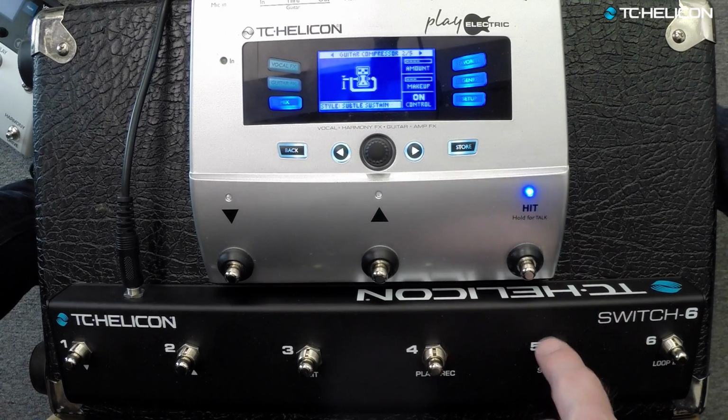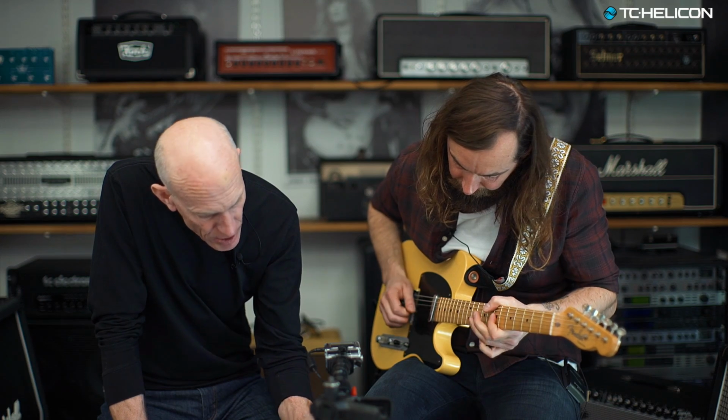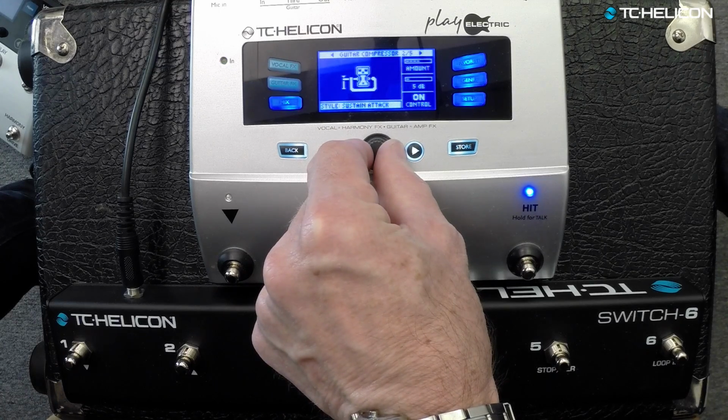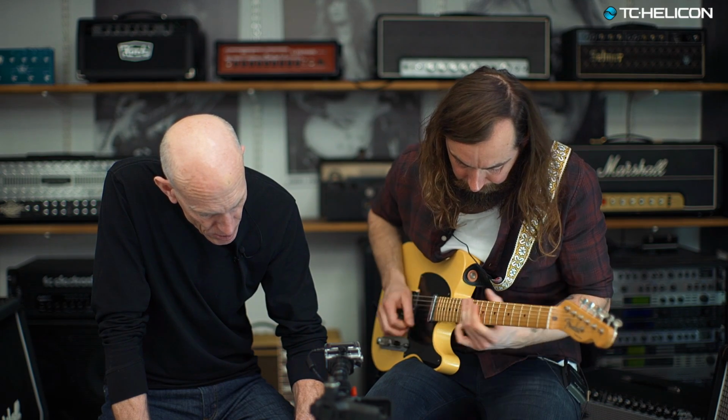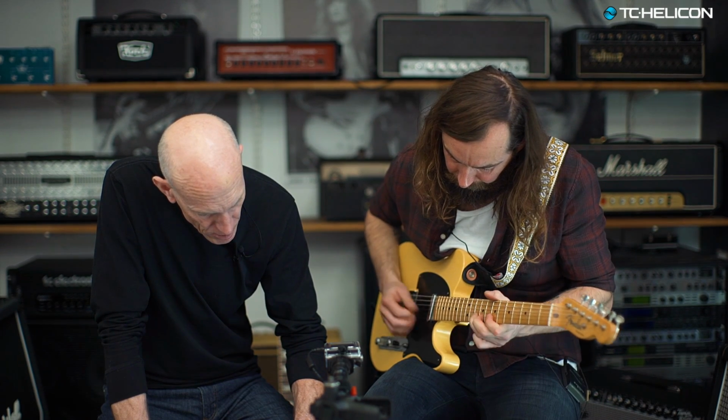Oh, there it is on now. Okay. That's pretty subtle. I mean, we can get it some more. That's pretty good. I just love playing with compression all the time anyway. I'd never turn that off. So there's off.